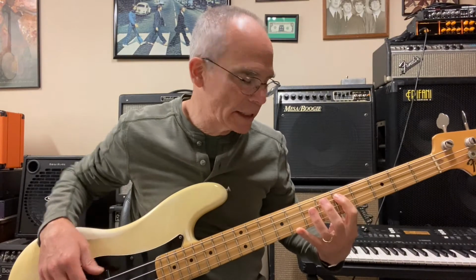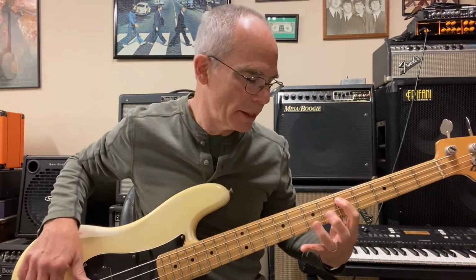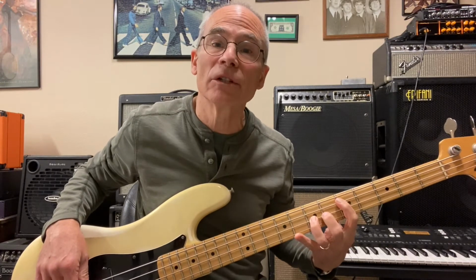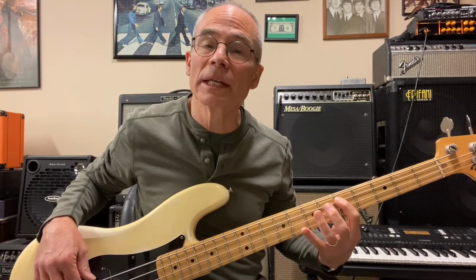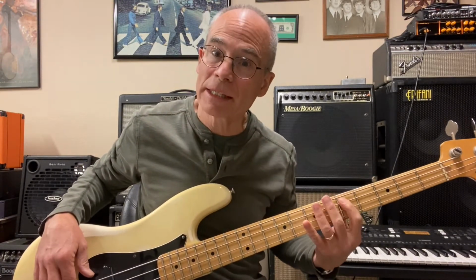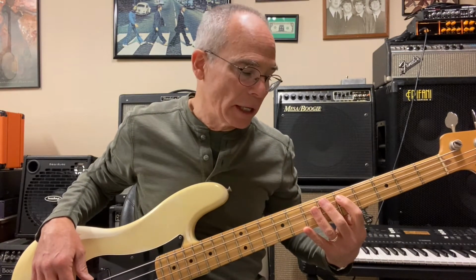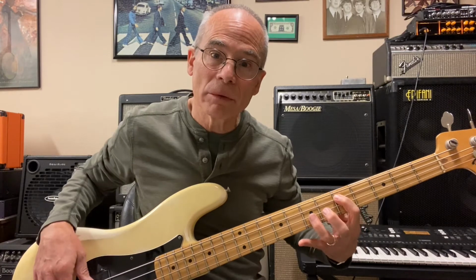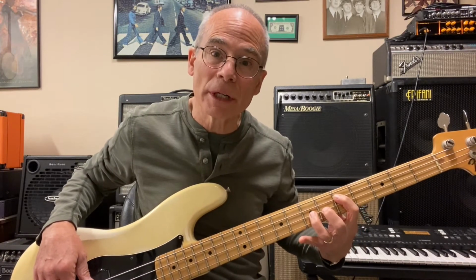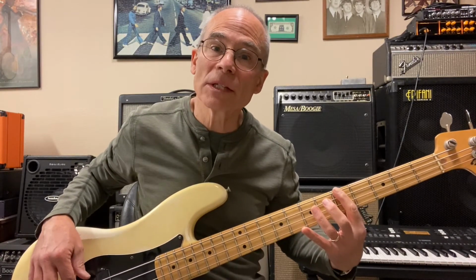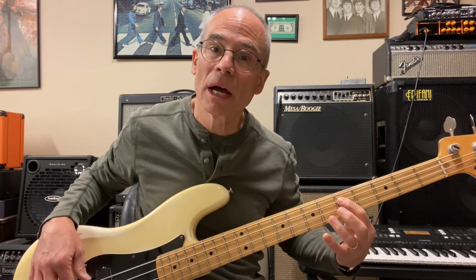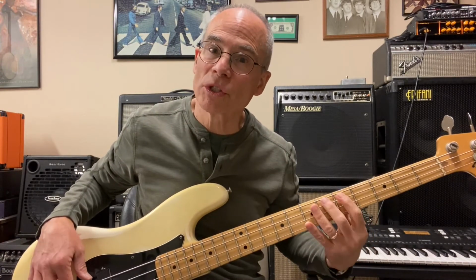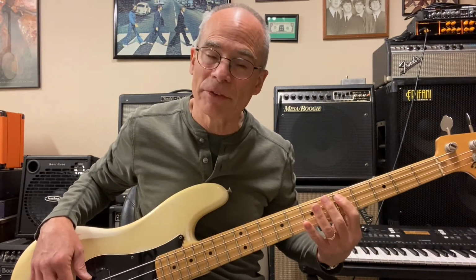Another way to find the fifth of the chord, instead of going across the strings to a higher string 2 frets higher, you can do the lower string in the same fret. So on a D chord, here's the D, there's the fifth, the A we were talking about before. The A is also found just 1 string lower on the E string at the 5th fret.